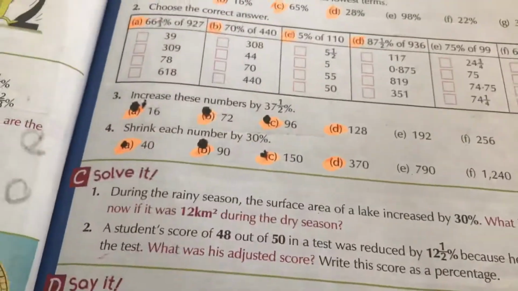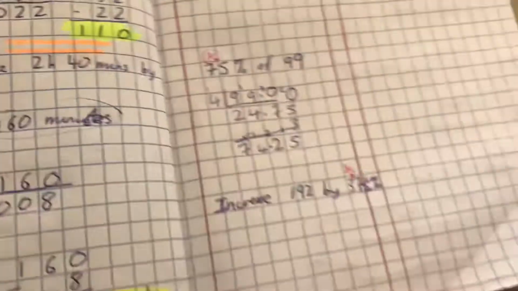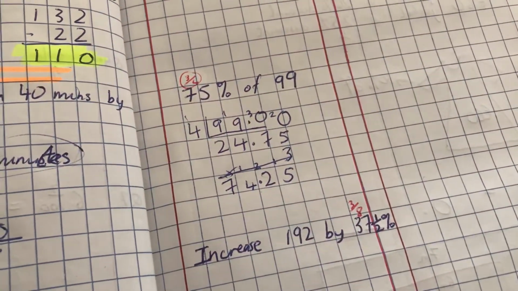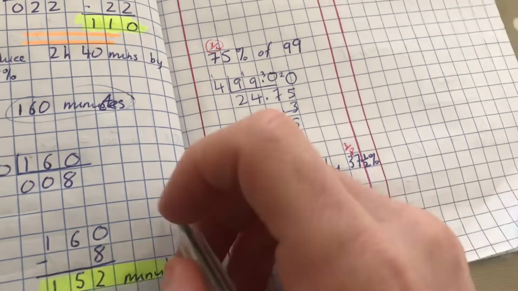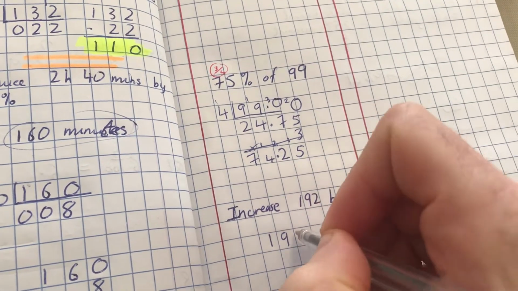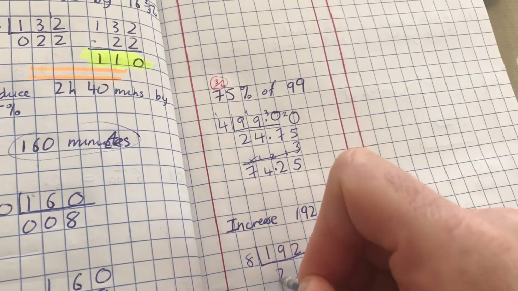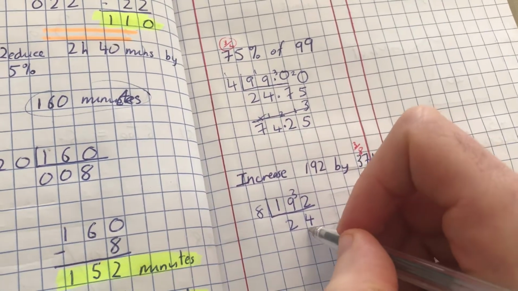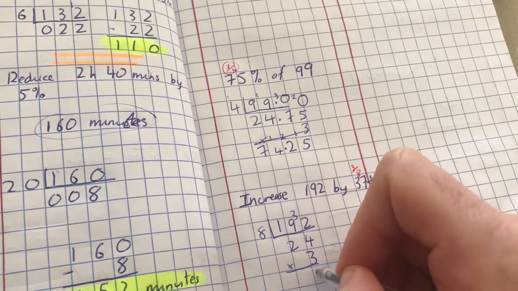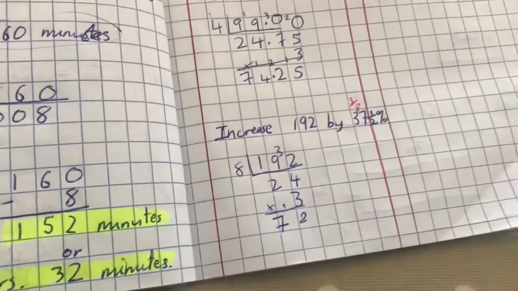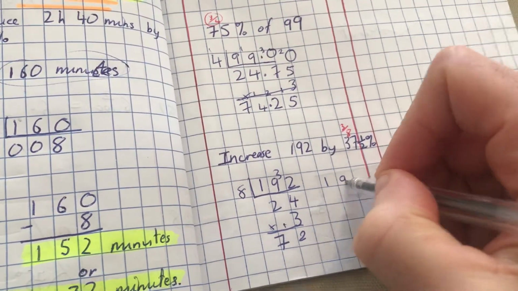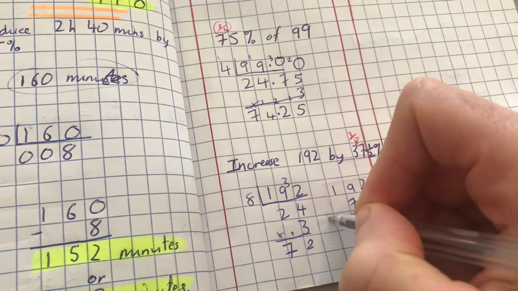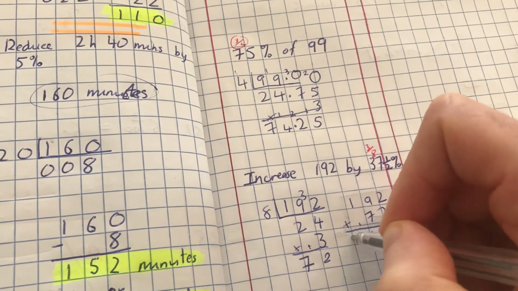Then question 3, increase these numbers by 37.5. If we mean increase, we mean make it bigger. So I've given you an example here. Increase 192 by 37.5%. We know if we go to our blue box on page 95, 37.5% is 3/8. So first we need to get 192 divided by 8, which is 2, remainder 3. That's 24, but it's 3/8 we need, so times 3, so that's 12, 72. So 72 is 3/8 of 192, but don't forget we need to increase it. So we go 192 plus 72, add them up, 4, 16, 264.